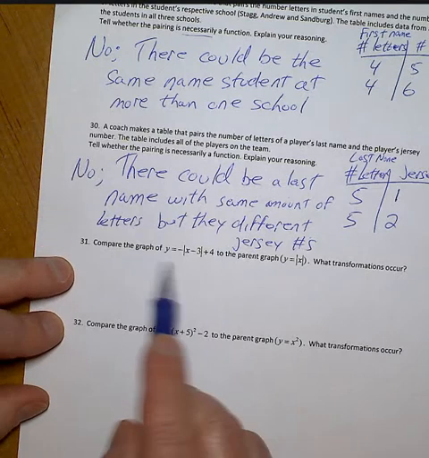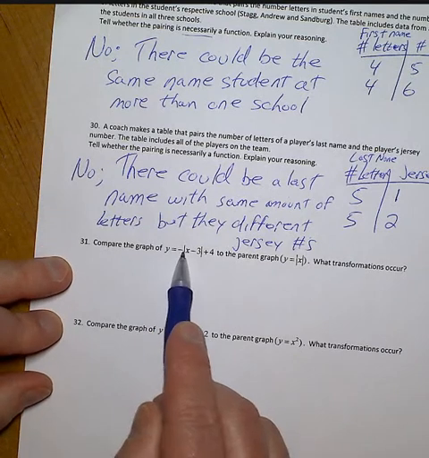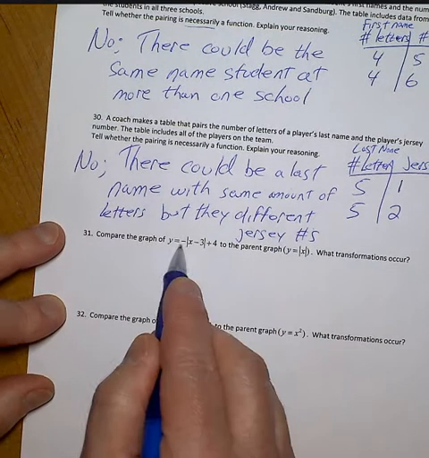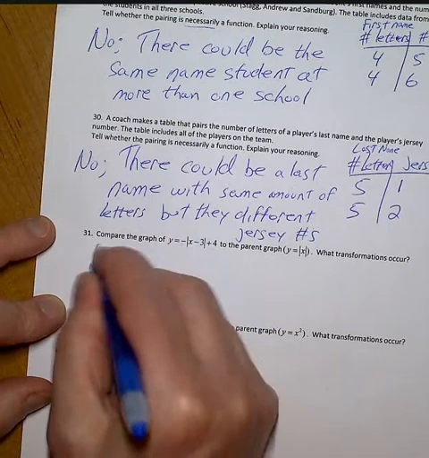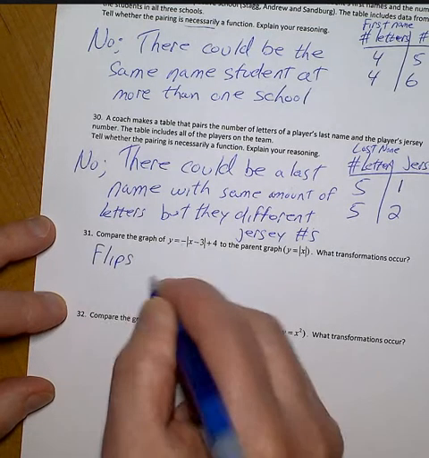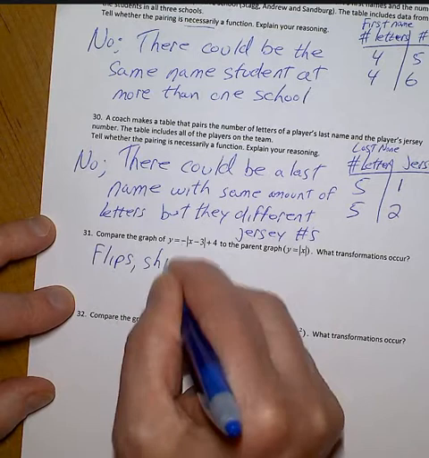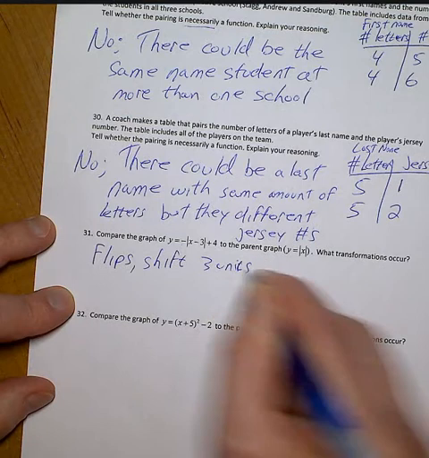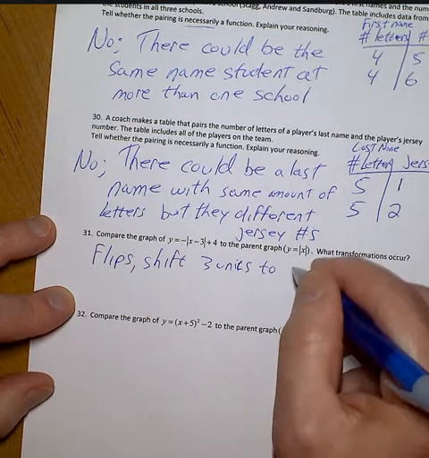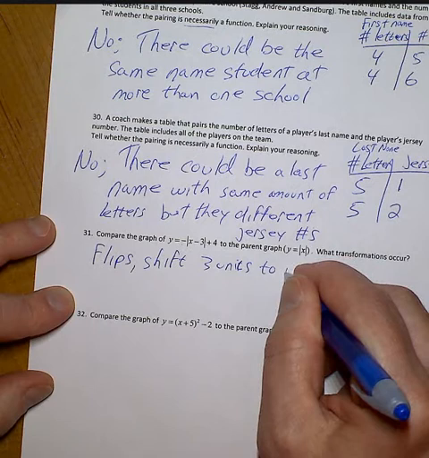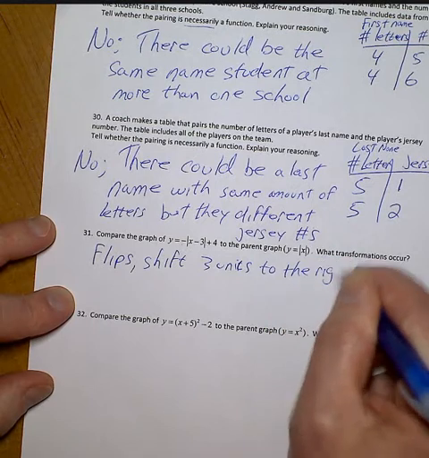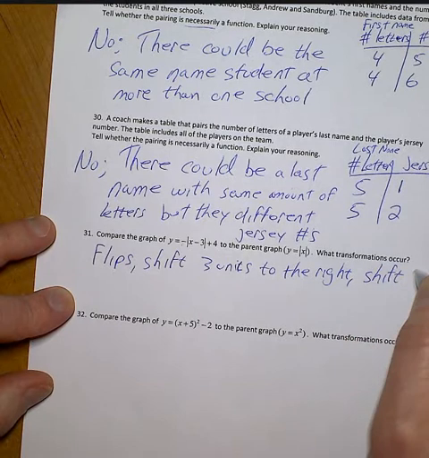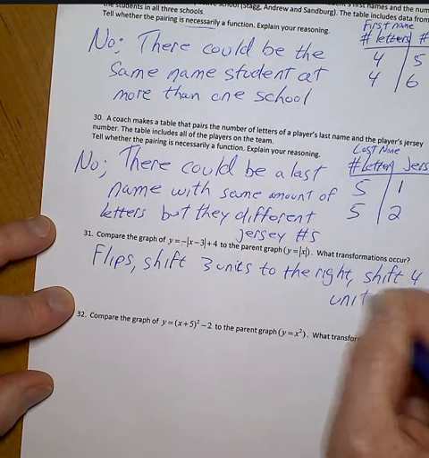Compare the graphs of negative absolute value of x minus 3, plus 4, to the parent graph. What transformation occurs? So it flips, then it shifts 3 units to the right, shifts 4 units up.